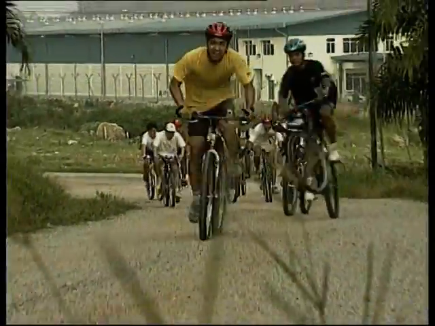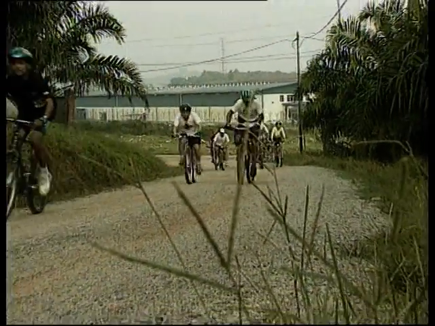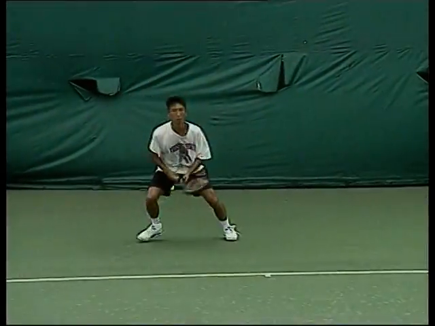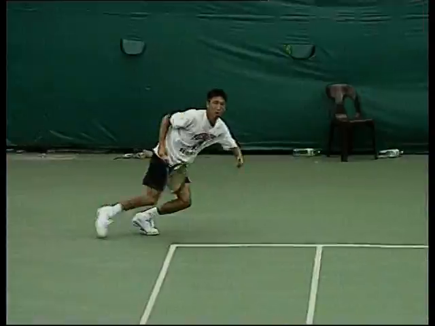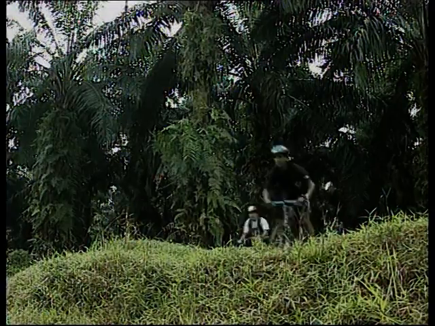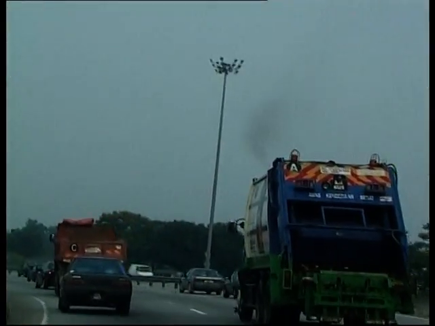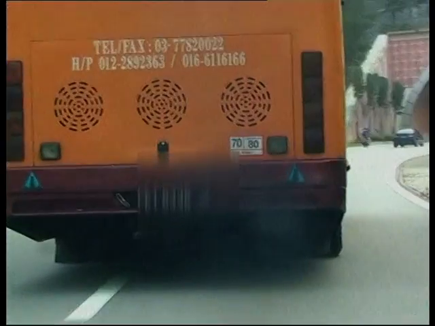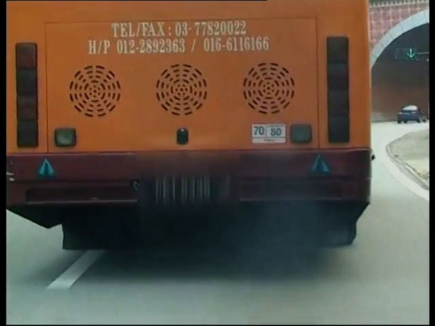How do you maintain a healthy respiratory system? We must ensure that the air that we breathe in is free of pollutants. There are many types of air pollution. Do you know that air pollution kills?